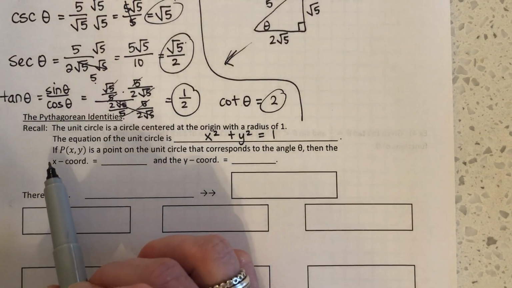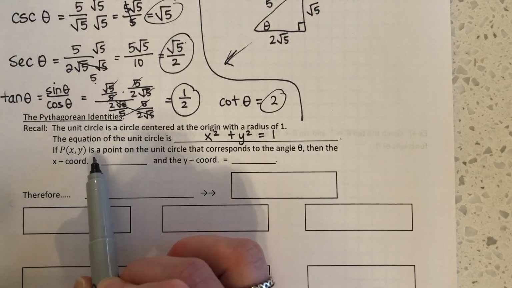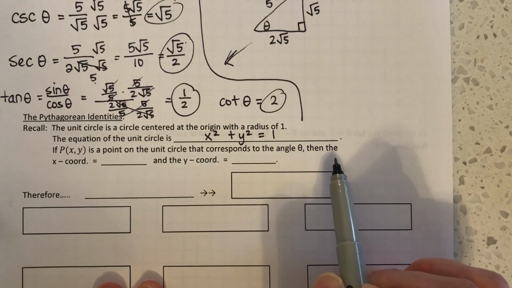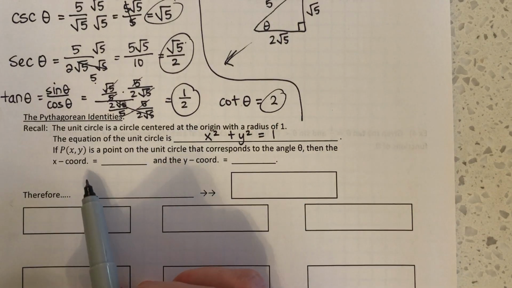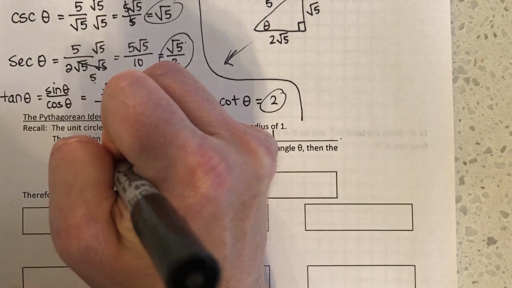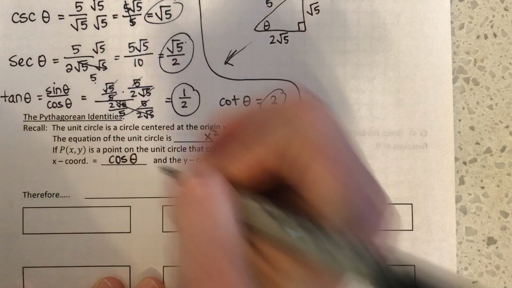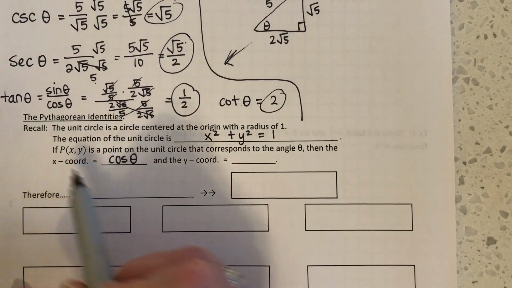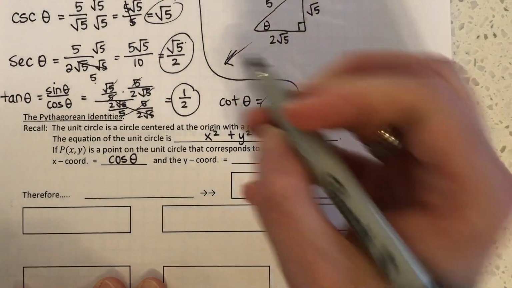All right, so if the point x, y is a point on the unit circle that corresponds to the angle theta, then remember, what did the x coordinate of that point equal? It equaled the cosine of that angle. Also, what did the y coordinate equal? It equaled the sine of that angle.